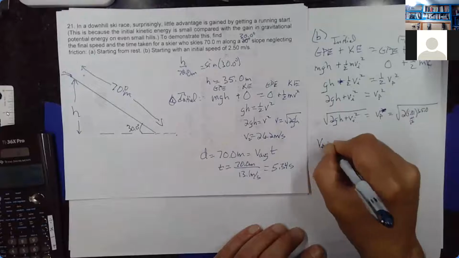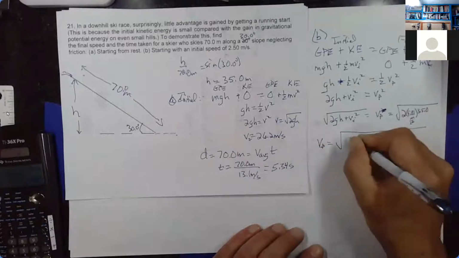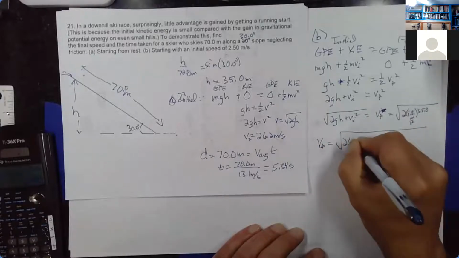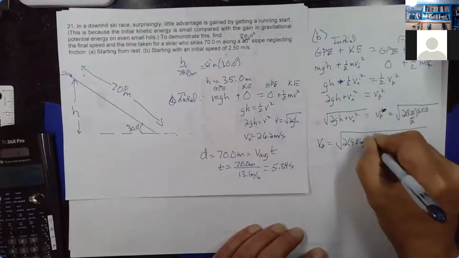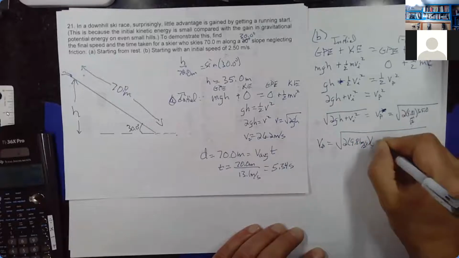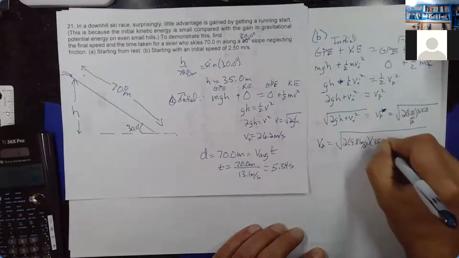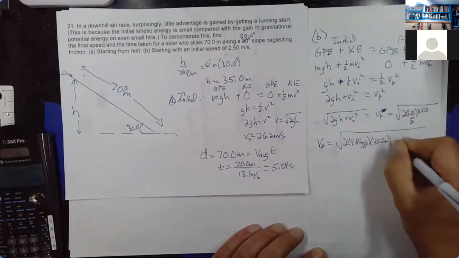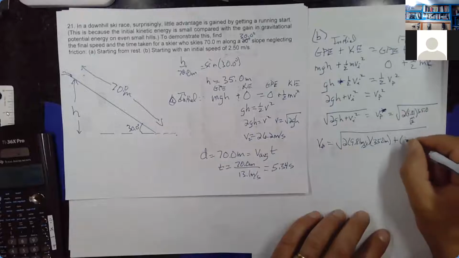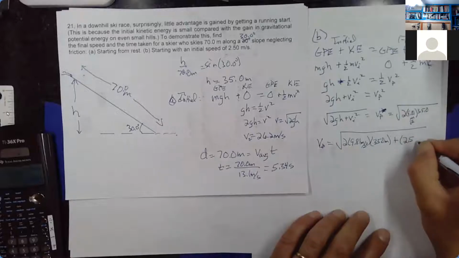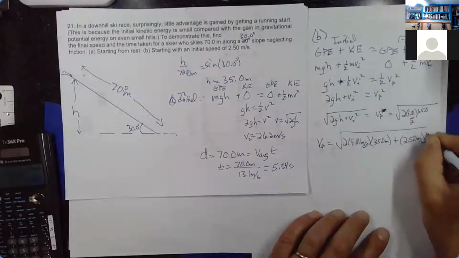V final is going to equal 2 times 9.81 meters per second squared times 35.0 meters plus V initial, which was just 2.50 meters per second, squared.